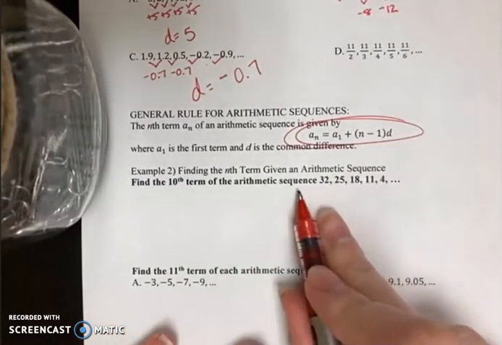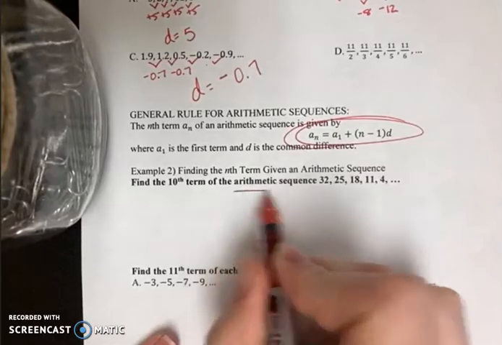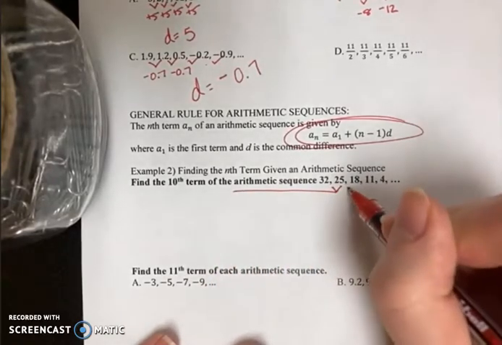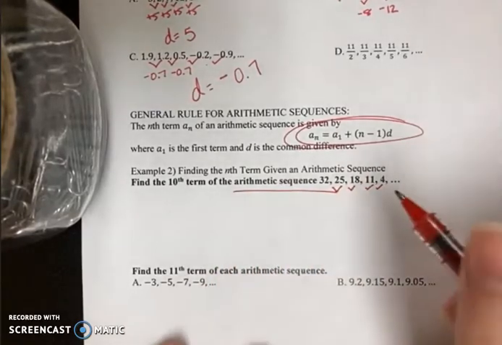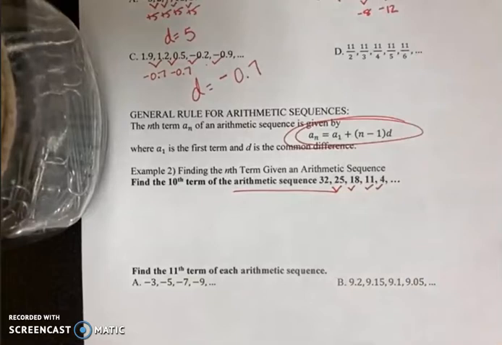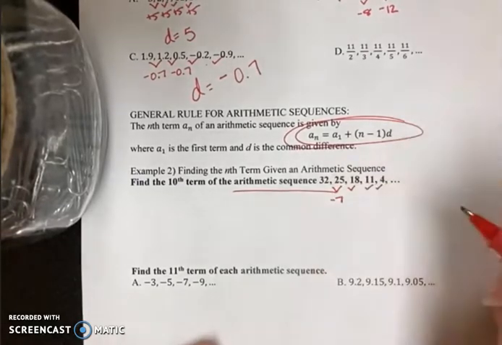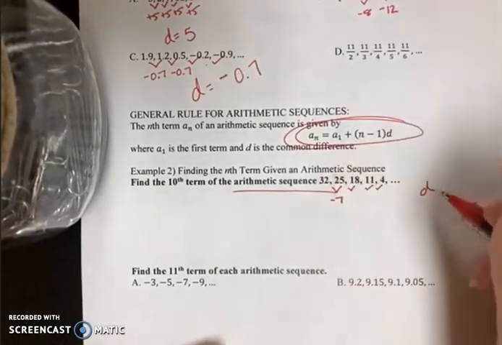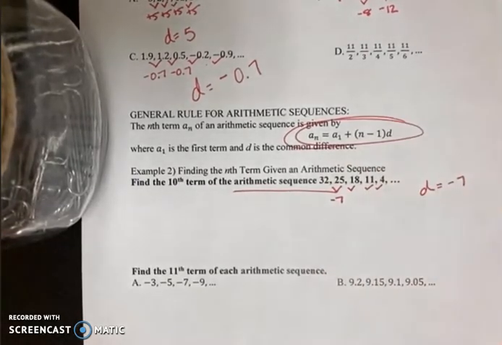So it says this is an arithmetic sequence, so let's see what the difference is. 32 to 25, 25 to 18. So it looks like what we're doing is subtracting 7 every single time. So the difference is -7.